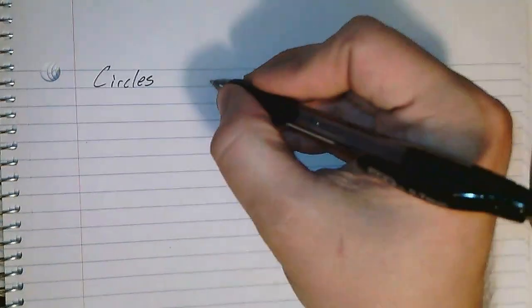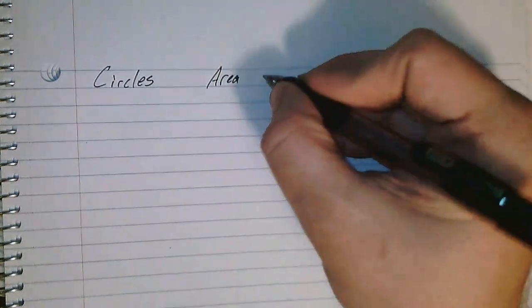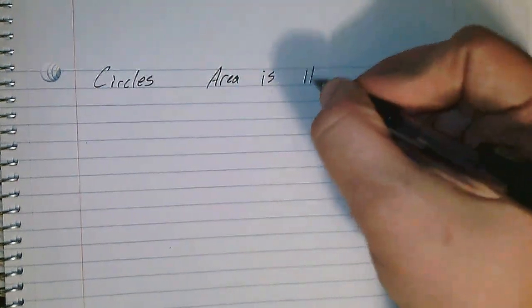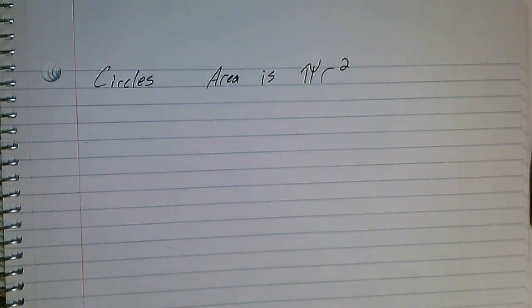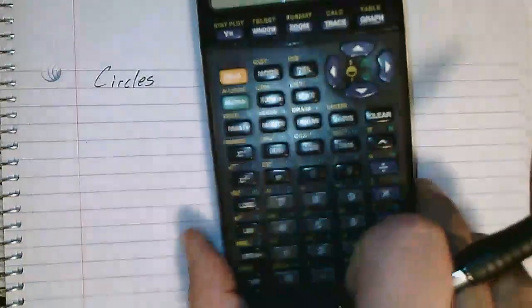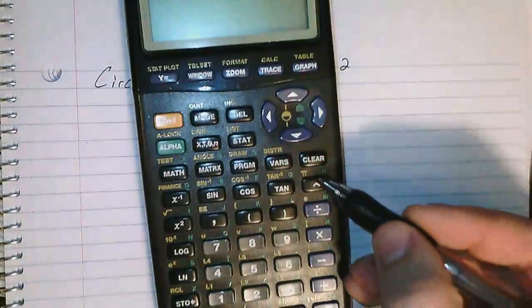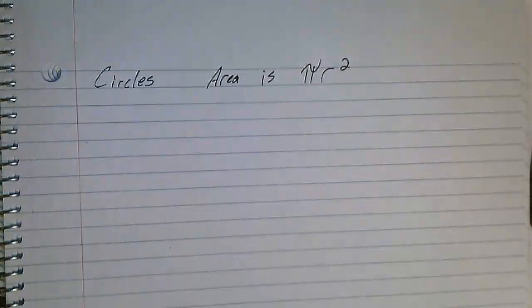That's a Pythagorean question. But let's talk about circles for a bit. You only have a couple questions about circles. We need to know that the area formula is pi r squared. So that's pi times the radius squared. Now, some of you know that there is a pi button in the calculator, but they actually don't want you to use that on these questions.